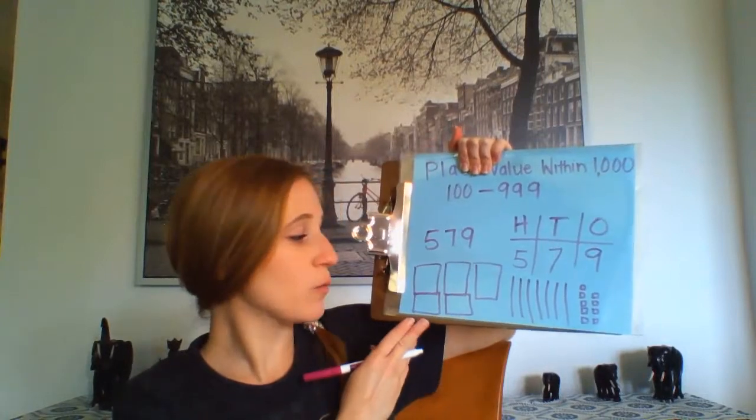If you want to go a little quicker, you could also just draw dots for the ones. Okay, so this is one way to represent the place value of a big number like this. 579 has 5 hundreds, 7 tens, and 9 ones.